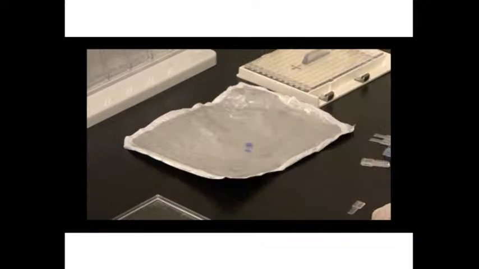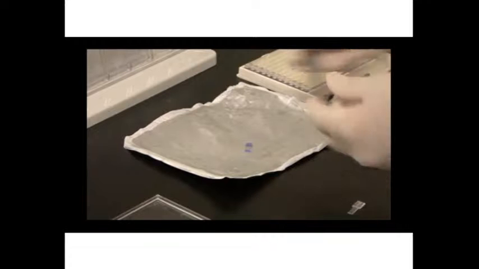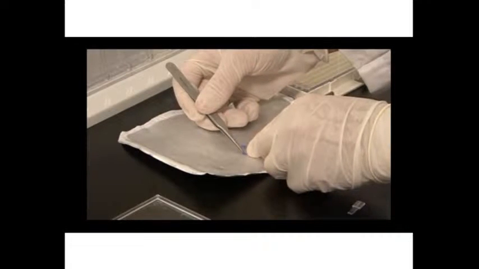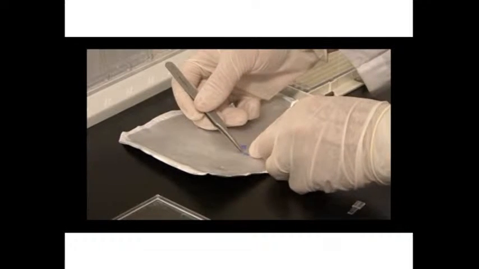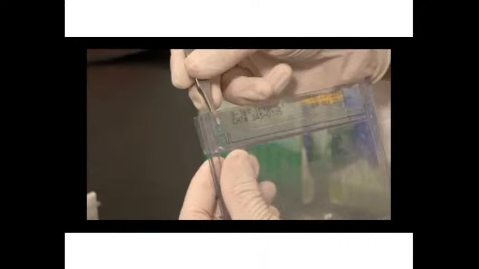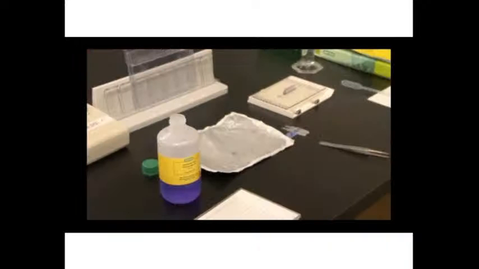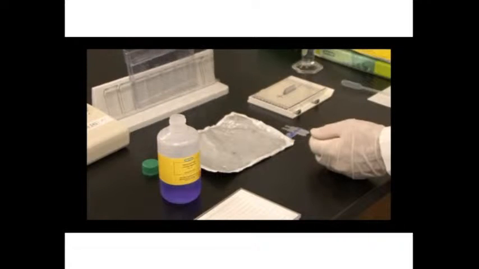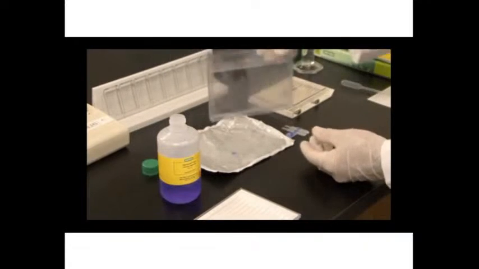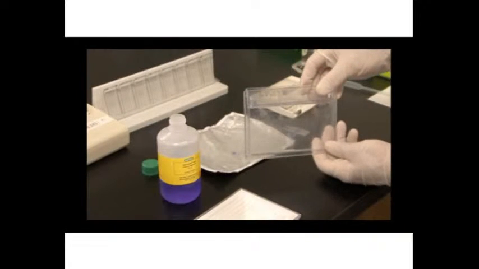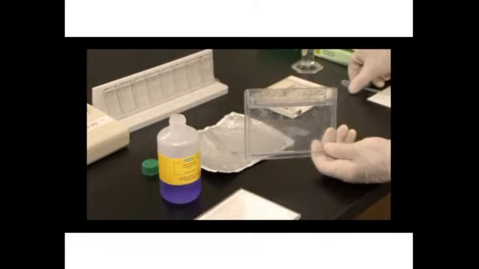With forceps, take one of the slices, place it on the back of the gel cassette over the reference well, and gently push the plug into the reference well. At this point, we want to seal the IPG strip and standard gel plug into the well of the gel. I will use Protein Plus Overlay Agarose.